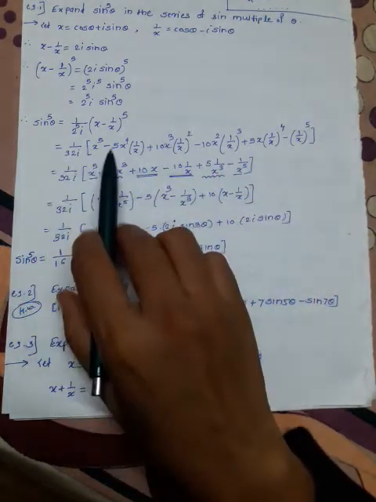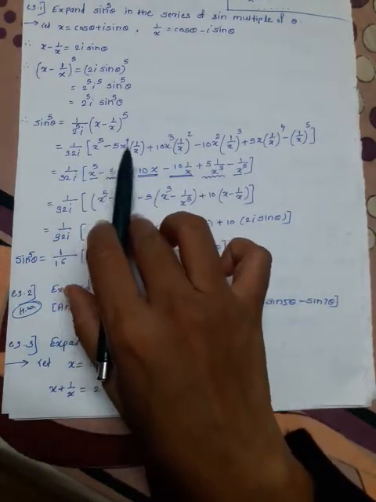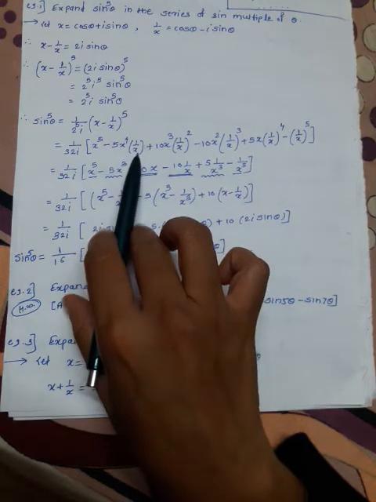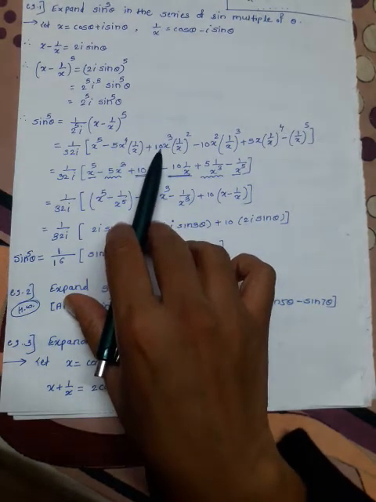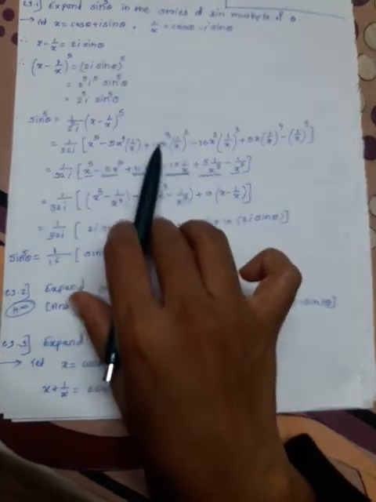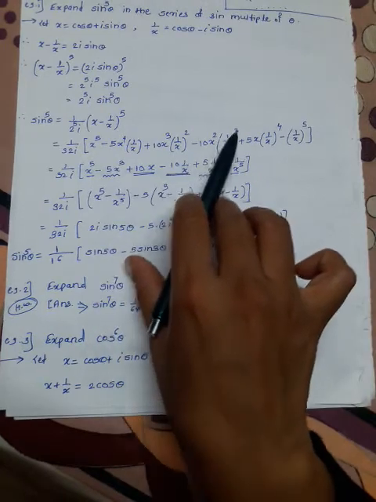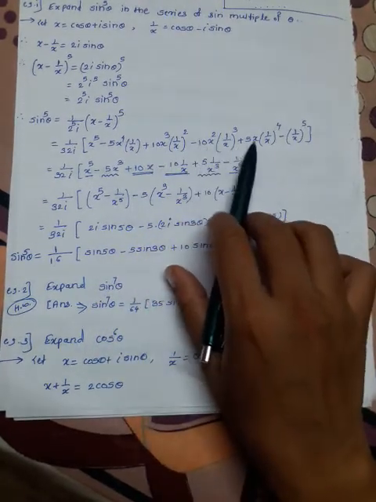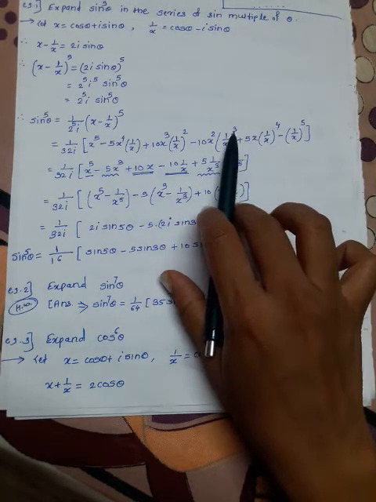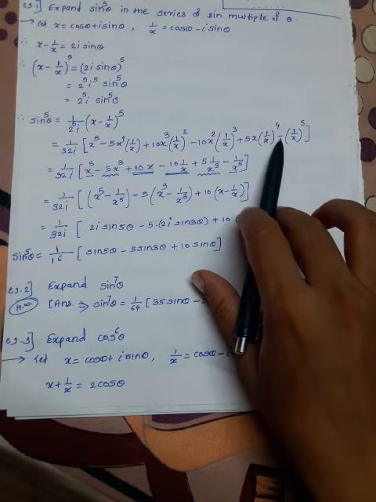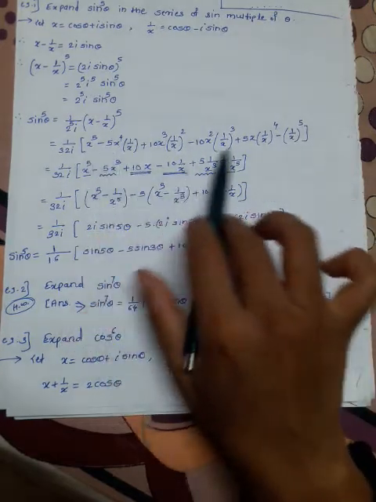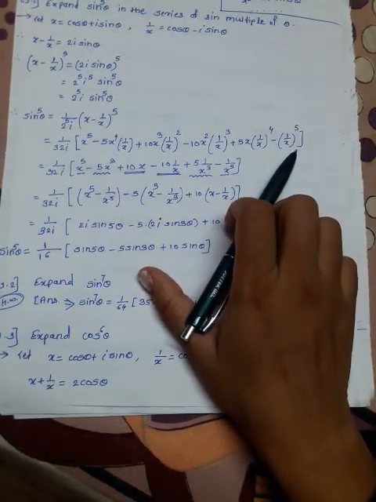Accordingly we expand this: x raised to 5 minus 5 x raised to 4 into 1 upon x, that is the b term, plus 10 x cube into 1 upon x square, minus 10 x square into 1 upon x cube, plus 5 with the power of x reduced to 1 and the power of 1 upon x increased to 4, and the last term minus 1 into b raised to 5, that is 1 upon x raised to 5. This is the expansion of a minus b raised to 5 using Pascal's triangle.